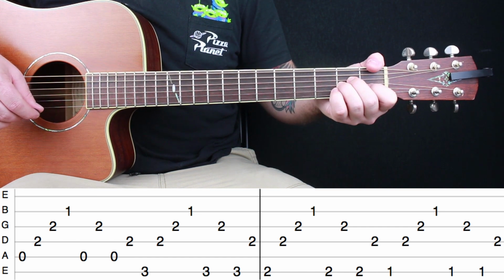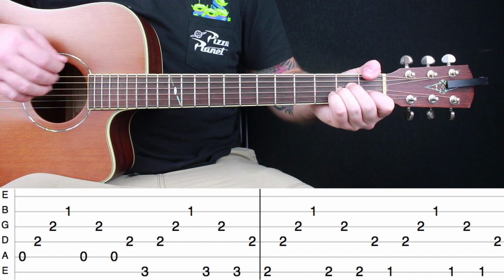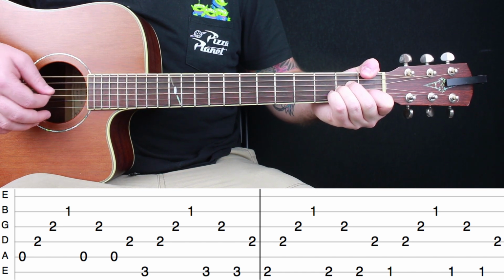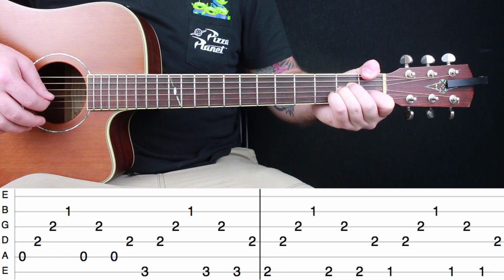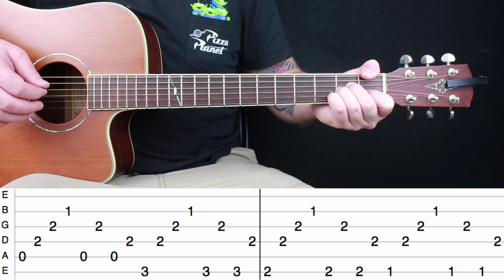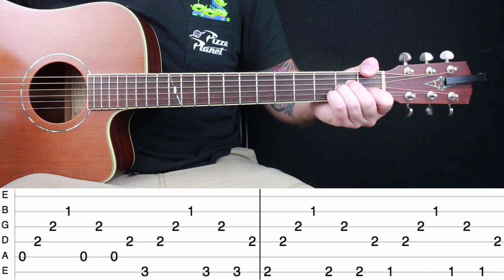And then you're going thumb on the 1st fret and picking the exact same way. E, D, G, B, E, G, E, D. And then it starts all over, and that repeats throughout the entire song.